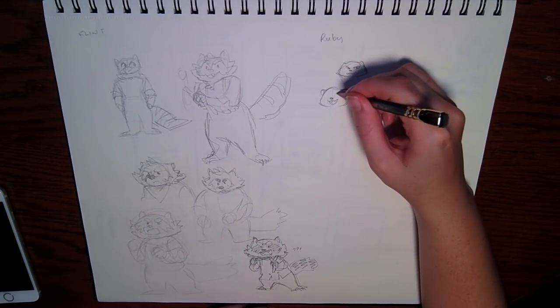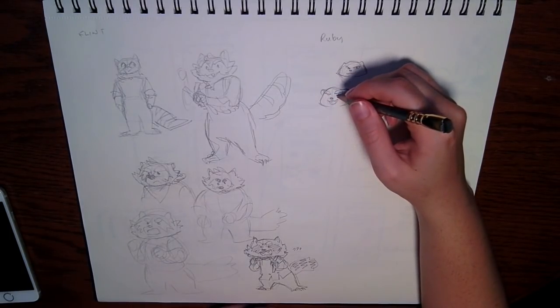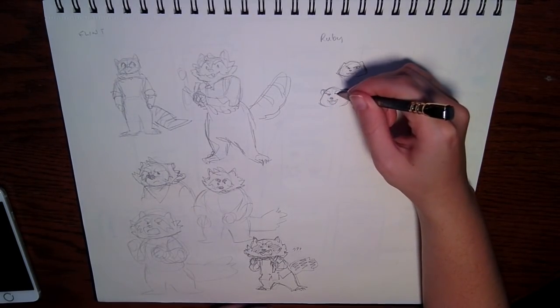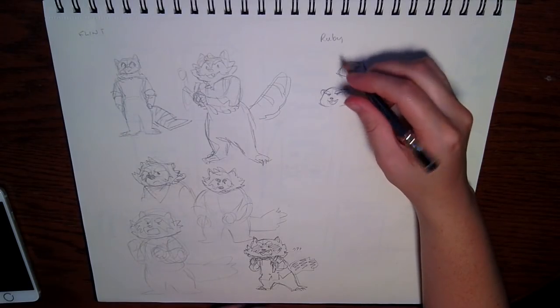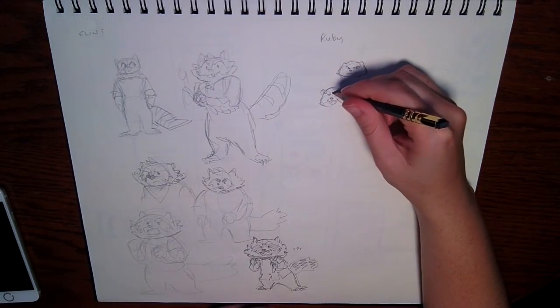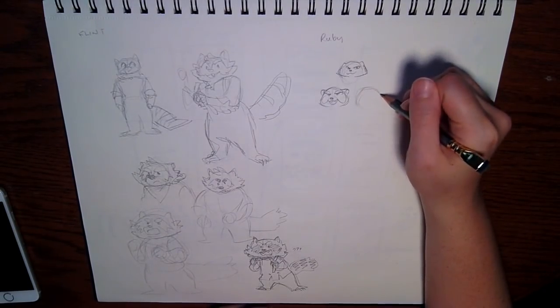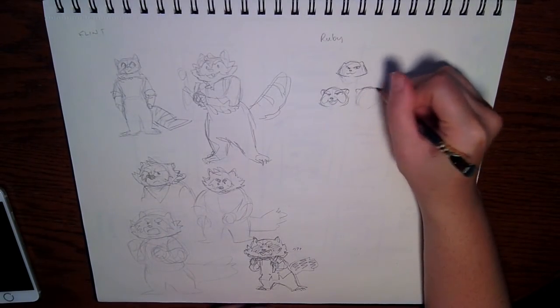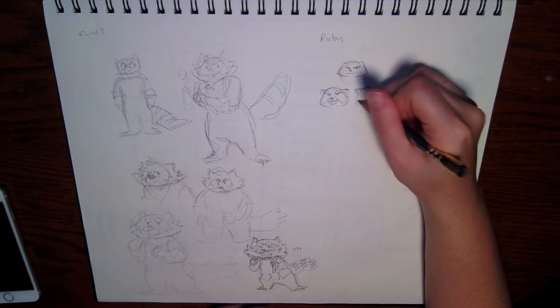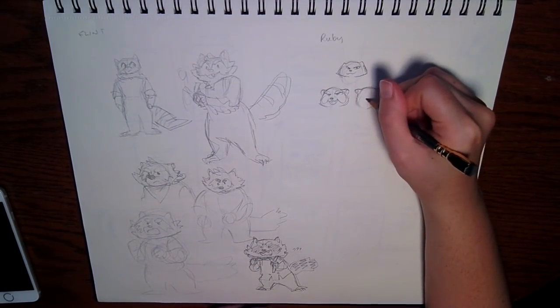Sometimes I tend to go on the really simple side, because by default I draw really simple characters and I avoid details. I'm bad and I don't do my detail work. But with side characters, you can go all out if you want. You only have to draw them for one or two panels. It's great.